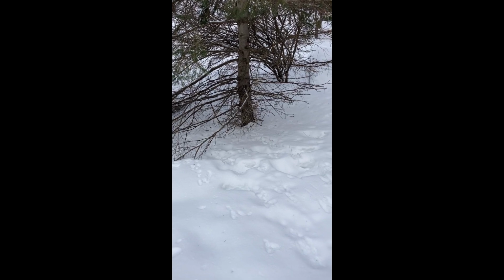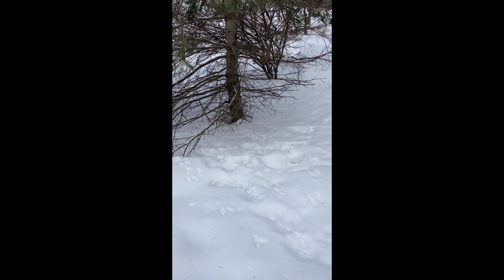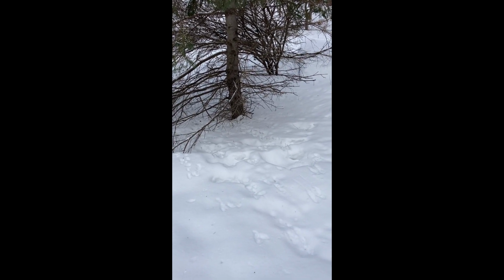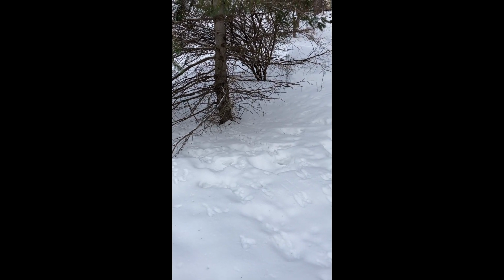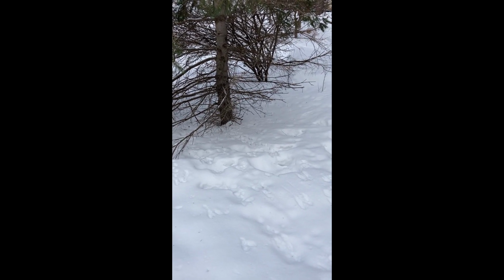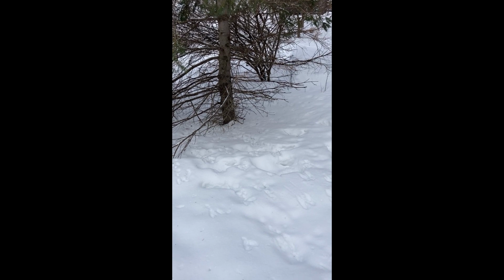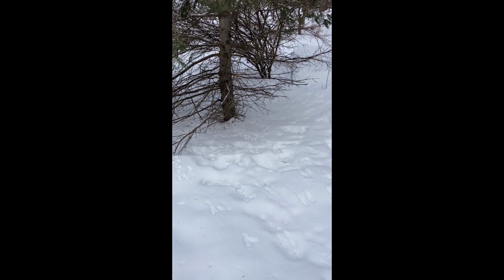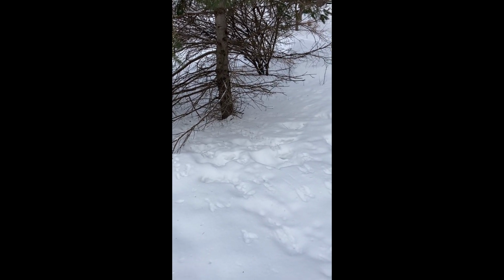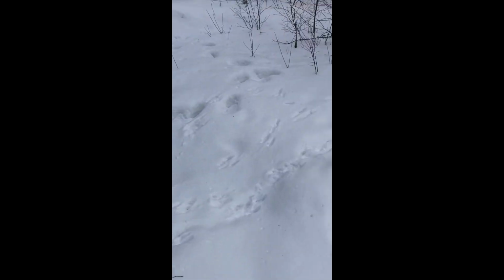Under that pine tree. So again, animals love transitions because they feel safe and they can get to food if they have a close distance between the safe space and the space where there might be food. So let's test our theory and see what might be lurking under these two trees.